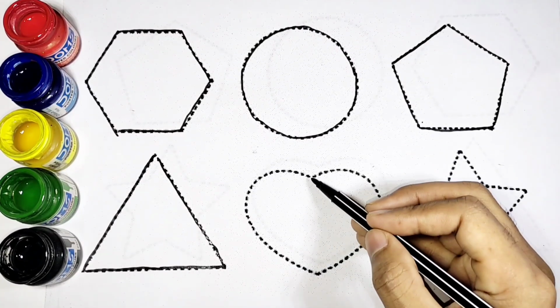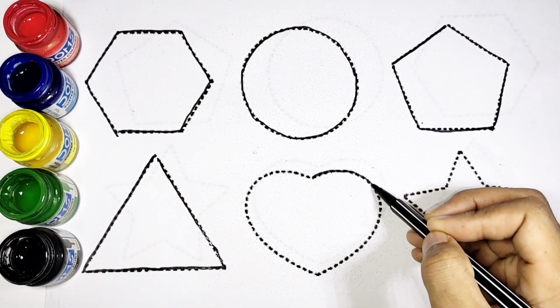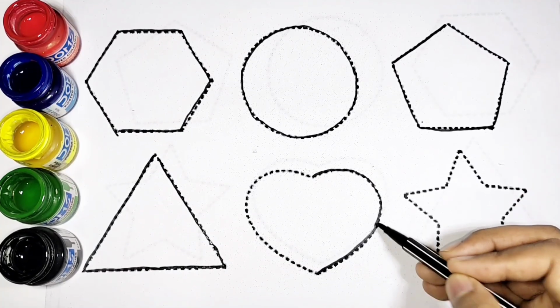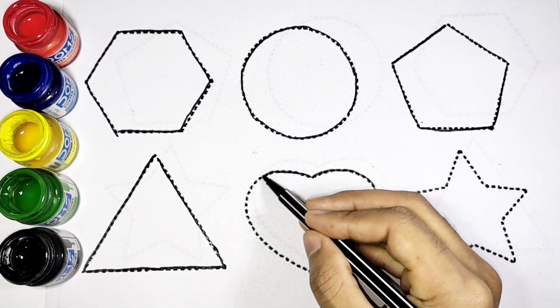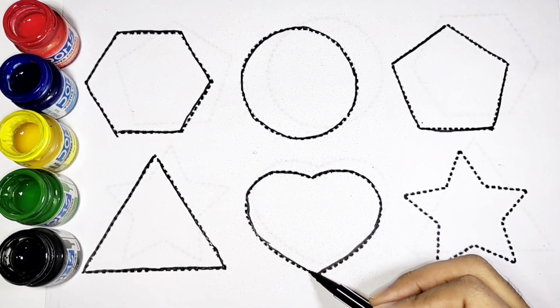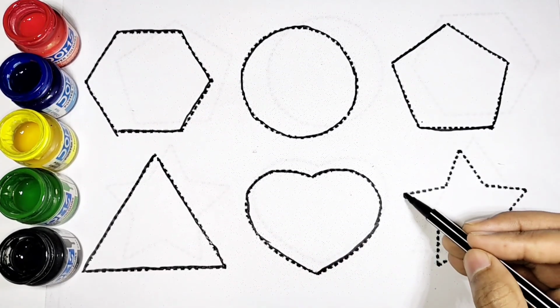And the next one is heart. The shape of heart. And the last one is a star.